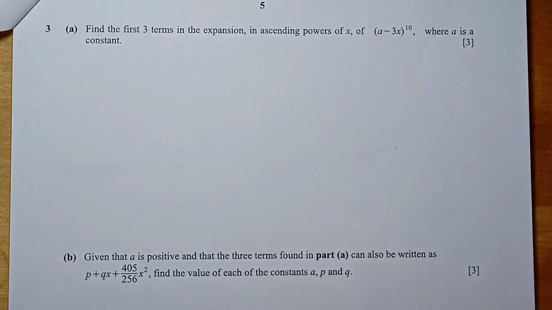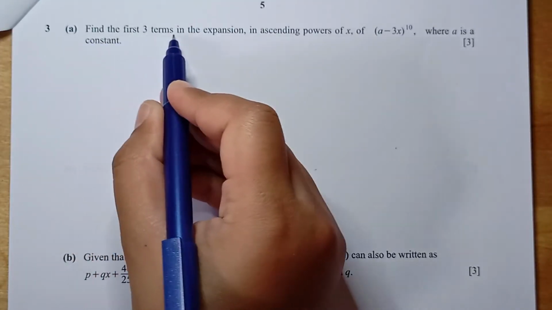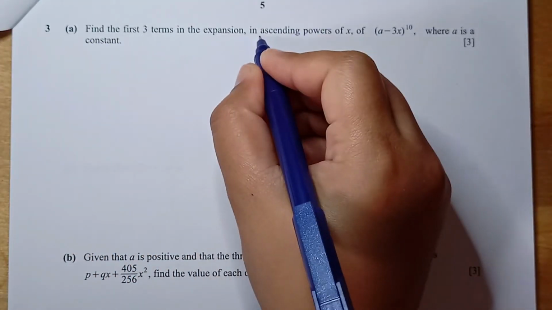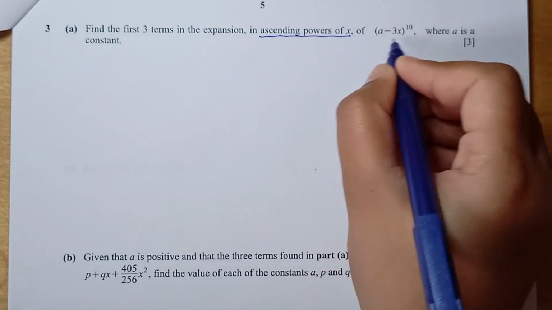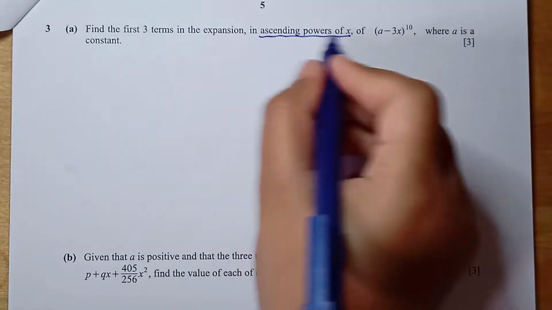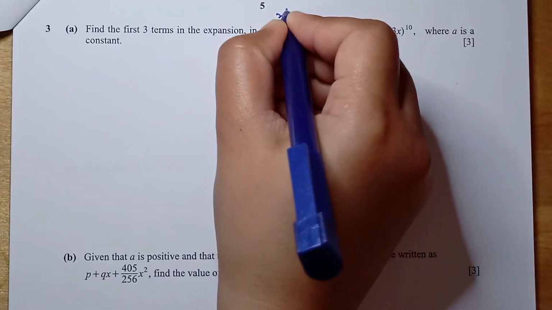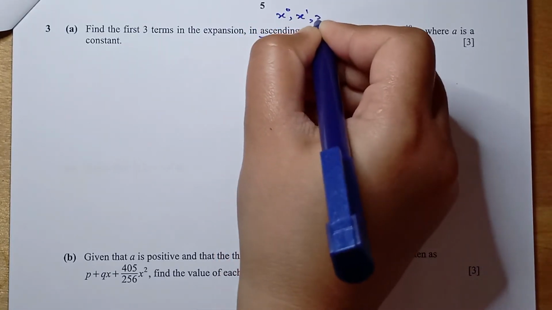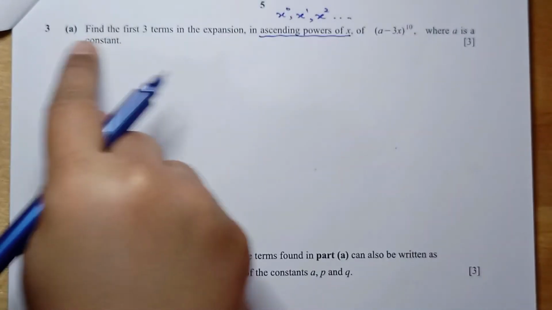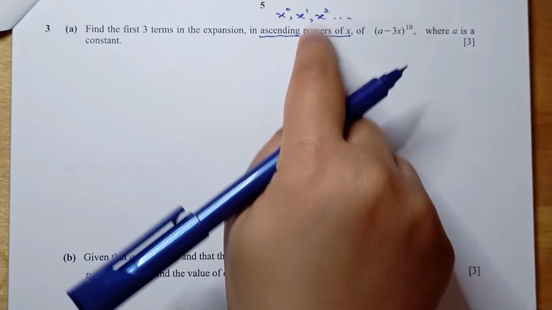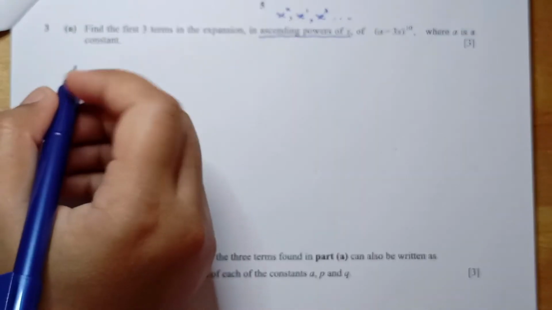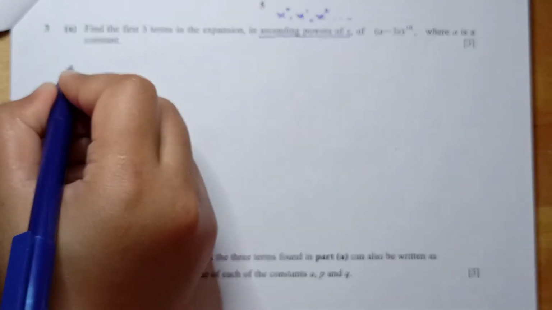Question number 3 in A part, find the first three terms in the expansion in the ascending power of x of this, where a is a constant. Ascending power is basically the increasing powers of x, meaning x power 0, x power 1, x power 2, and so on. So we need to just find the first three, meaning x power 0, 1, and 2, right? Okay, so let me do the binomial expansion.